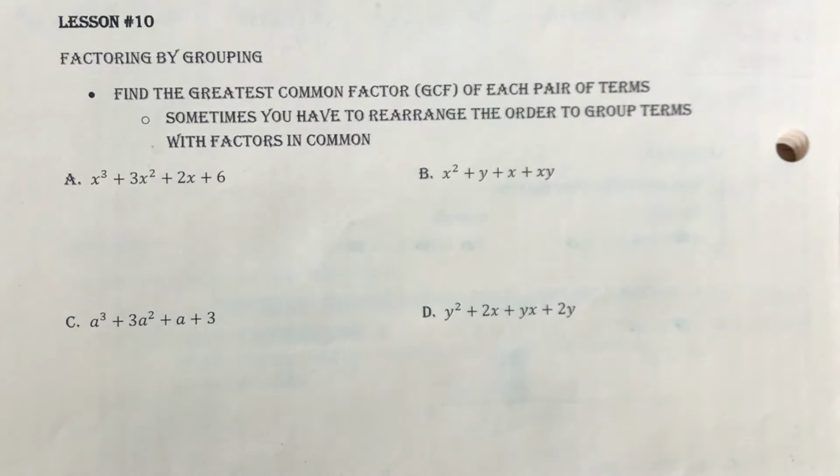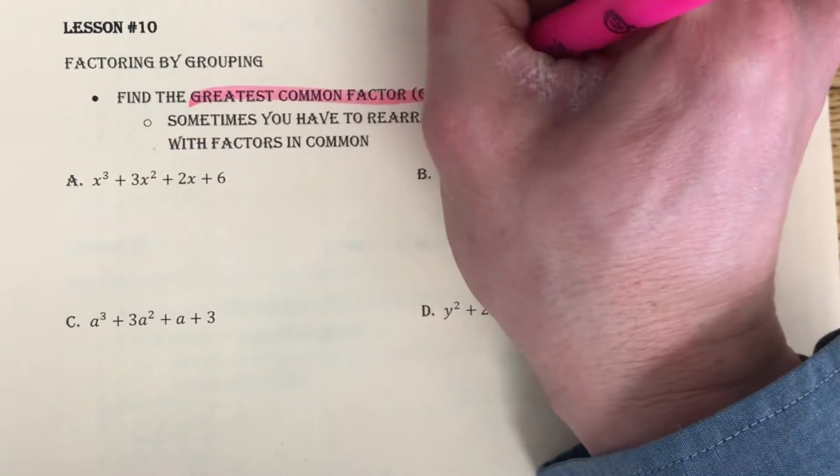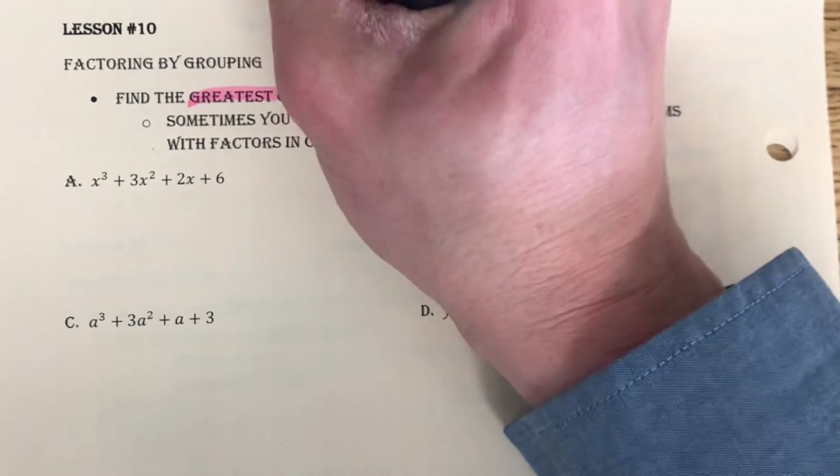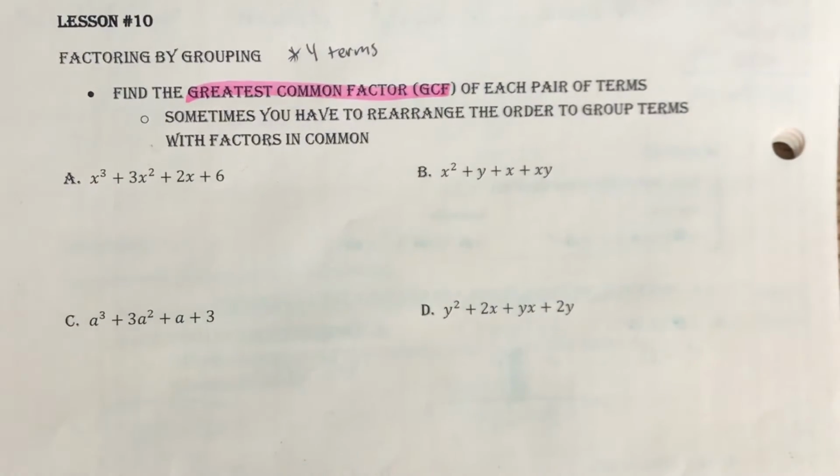Then you're going to factor out, within each parenthesis, the greatest common factor of each pair of terms. Each one's going to have a different greatest common factor, and that's okay. One thing I want to remind you of is to look ahead at all four terms, because when you're factoring by grouping, you have to have exactly 4 terms. You cannot have 5, you cannot have 3. You can't even have 2, because that's just factoring out a greatest common factor. It's not grouping. So you must have 4 terms.